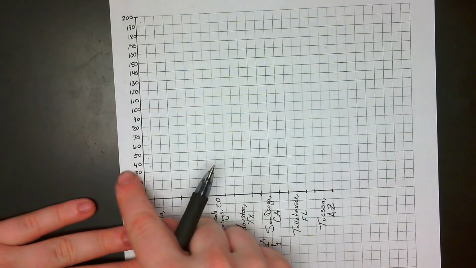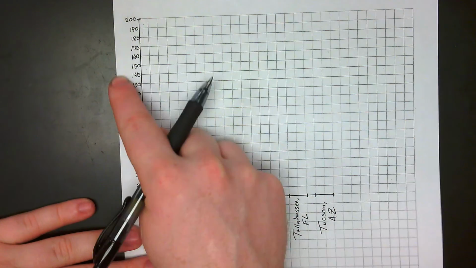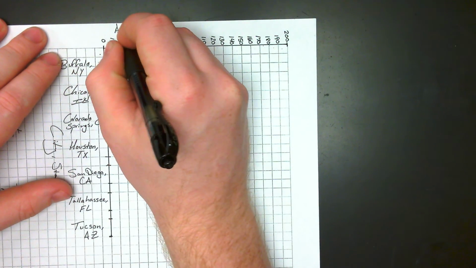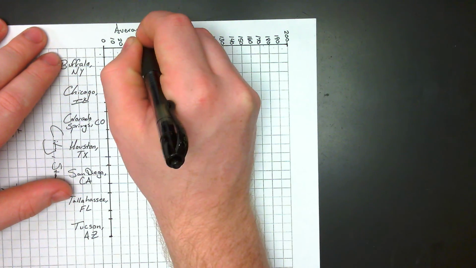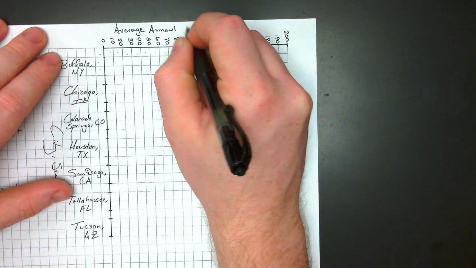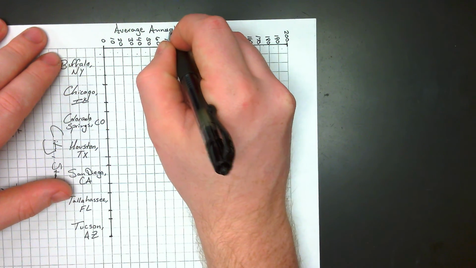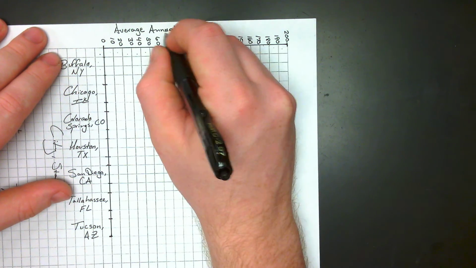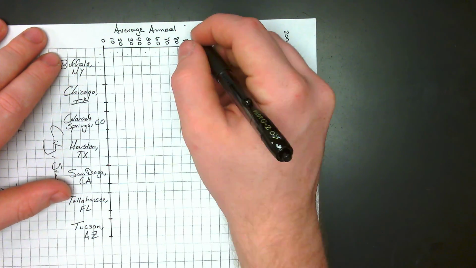What we do want to put vertically is this label here. So this label is going to be our average. I'm just going to write out average annual precipitation. Oh, I think I spelled annual wrong. Oh my goodness. Yeah, I spelled it wrong. A-N-N-U-A-L, sorry.